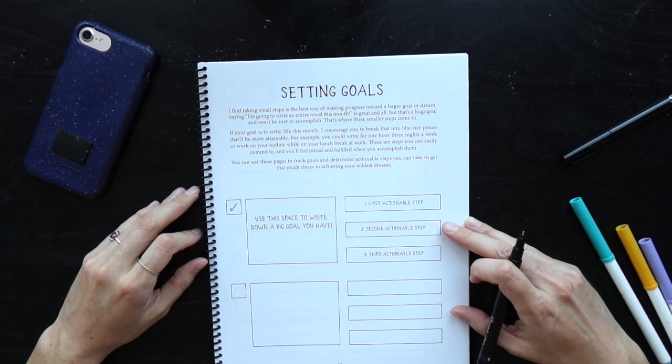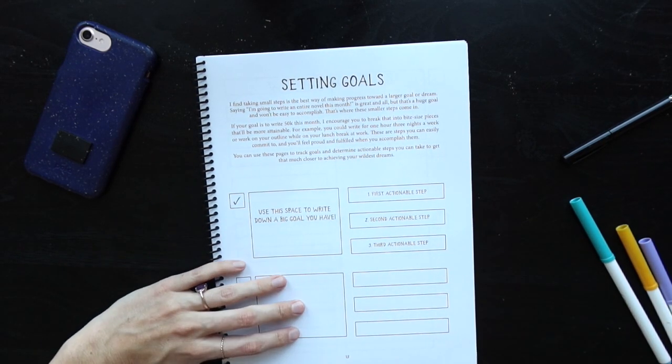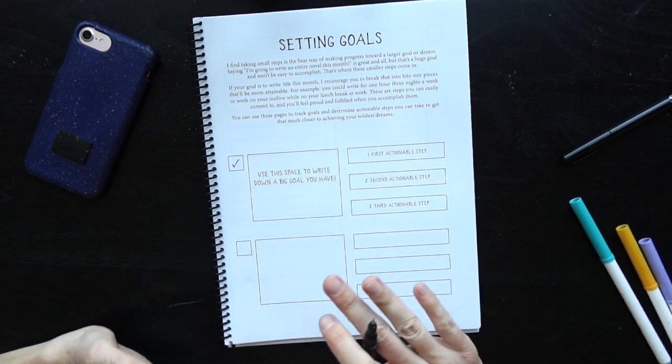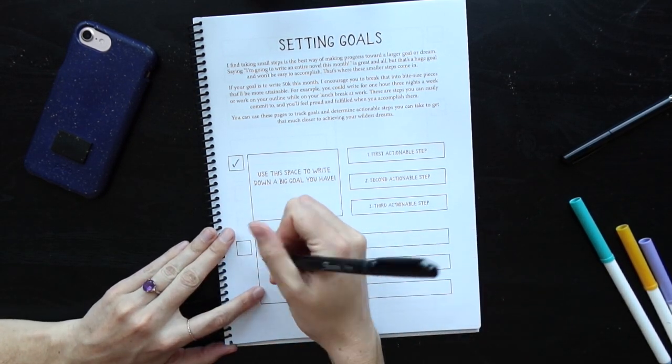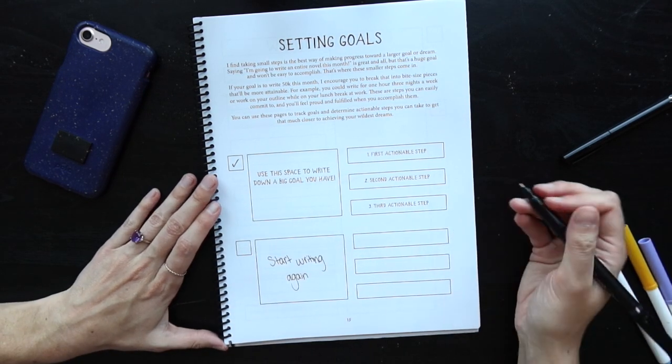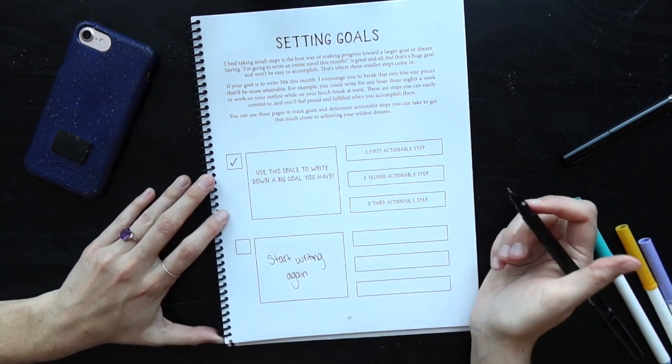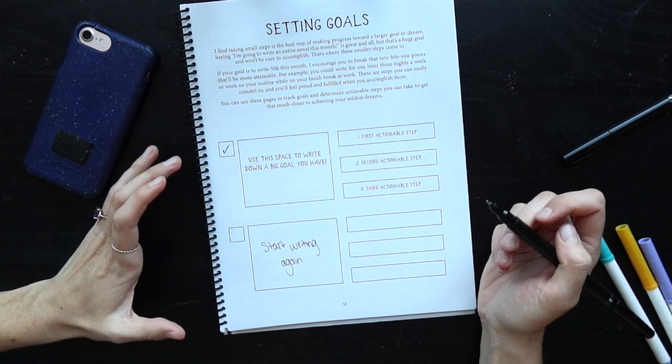Setting goals. Oh my gosh. Honestly, what are my goals? Let's say my biggest goal right now is to start writing again. And some little steps along the way would be, obviously I'm going to start writing again, but it feels daunting.